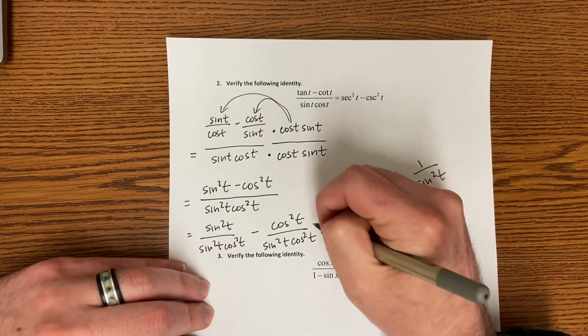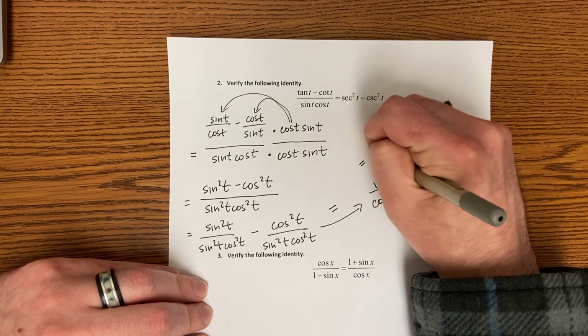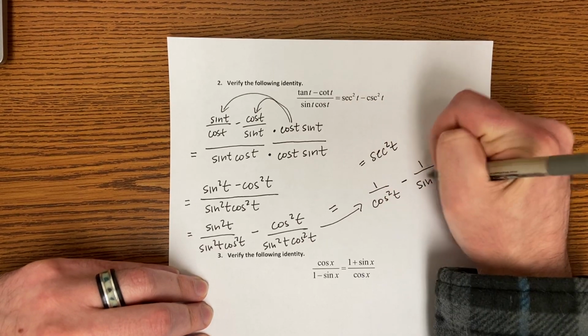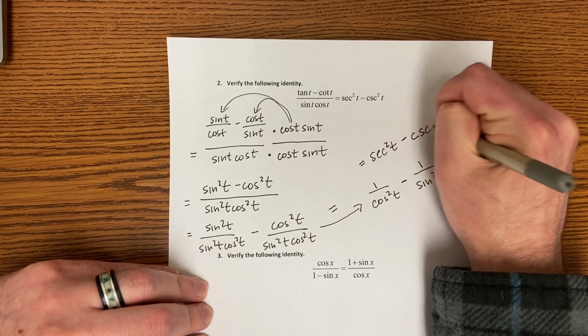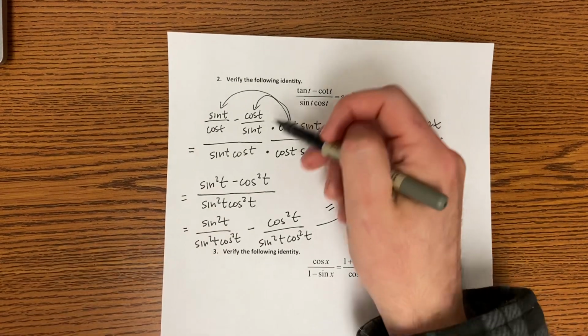And again, since these are equal, this is equal to this, 1 over cosine squared t is secant squared t, 1 over sine squared t is cosecant squared t. That gets us to the other side by creating a bridge.